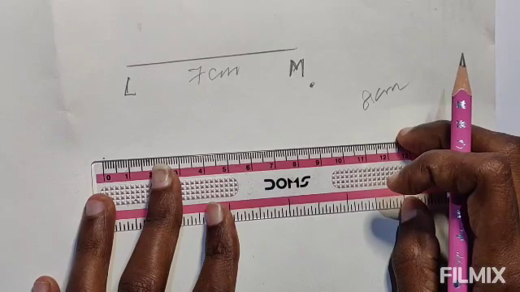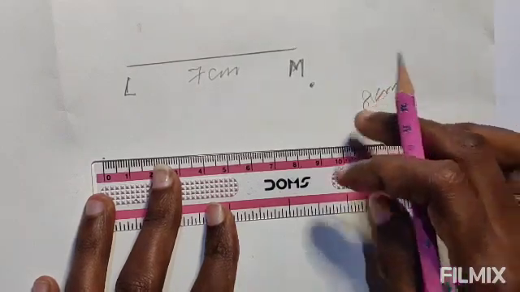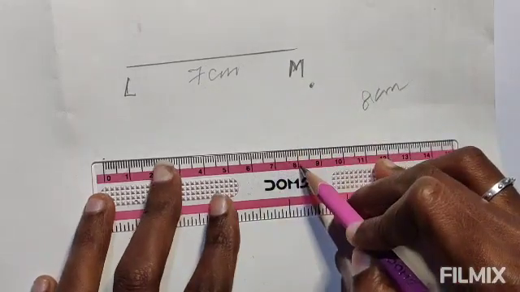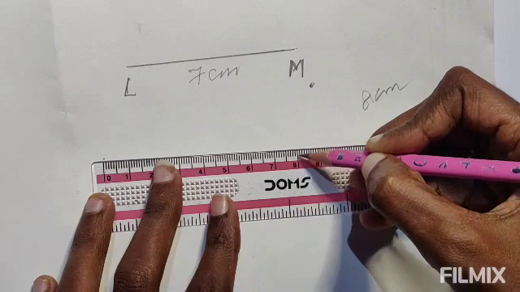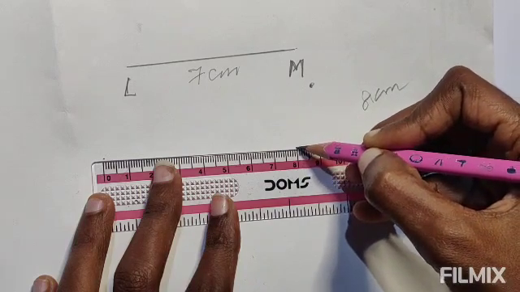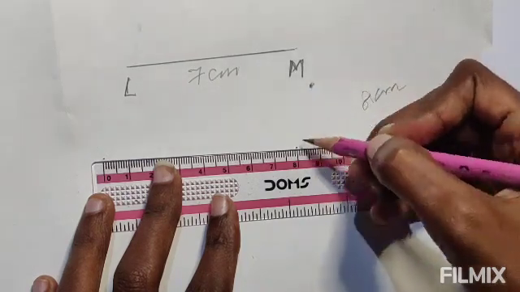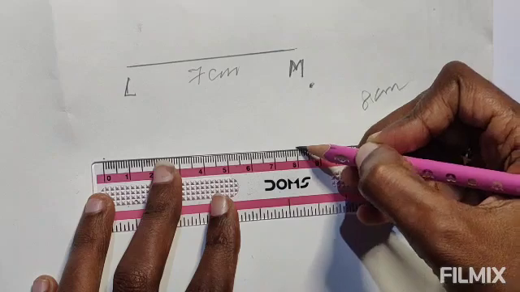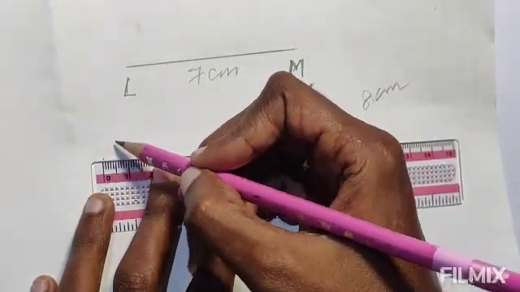After keeping the point on 0, that is the starting point. Now you have to draw 8 centimeters. Where is 8? 8 is here. Directly on 8, you keep another point. Don't mark it very big, only like a dot. Then you name the points.